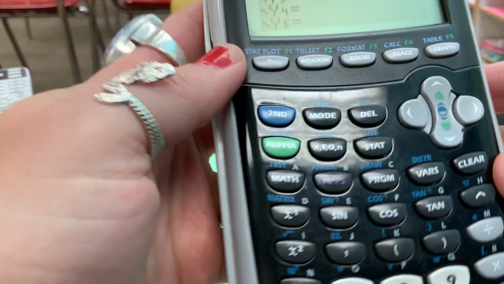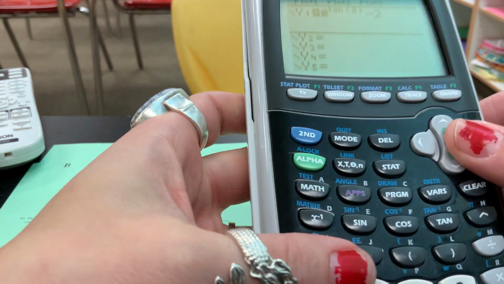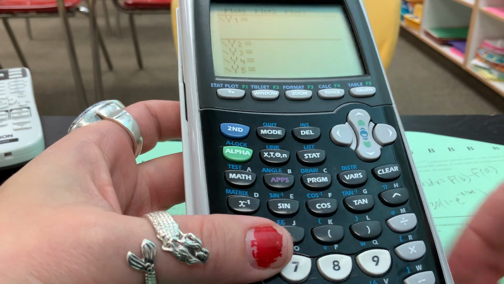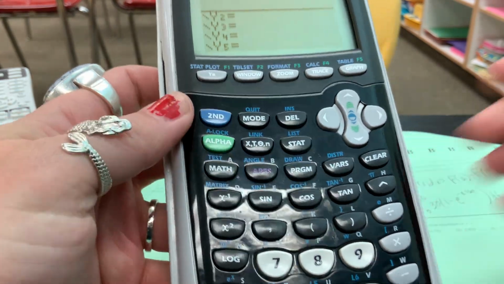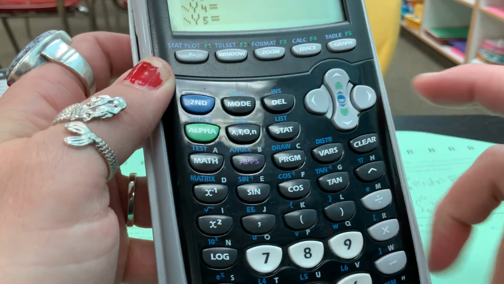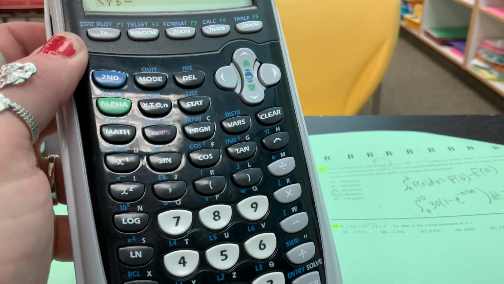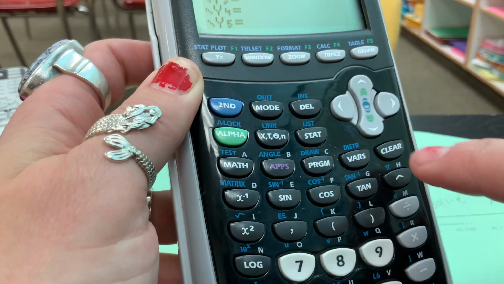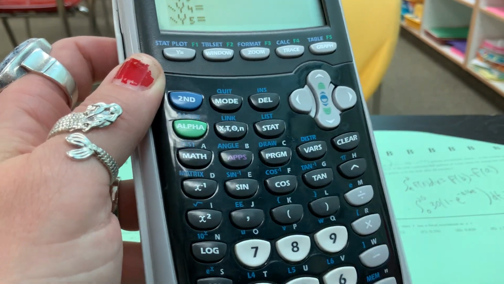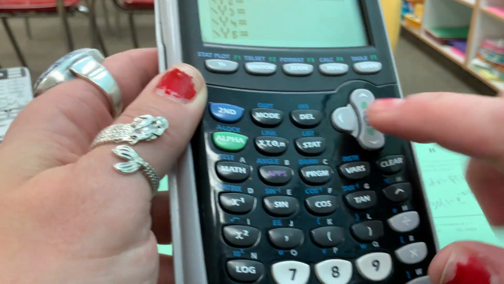Okay, and I'm going to come over here to my graph mode, and I'm just going to type that equation in. So that's the square root of x to the 4th plus 1, plus x cubed minus 3x, okay?